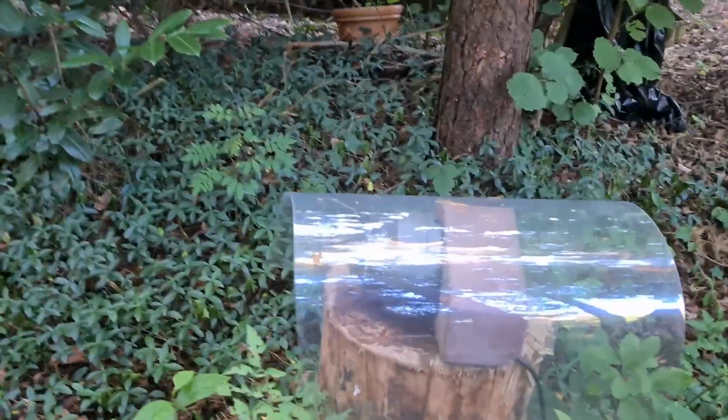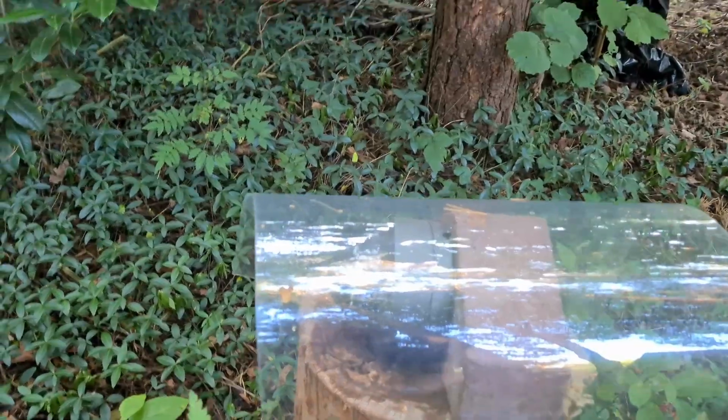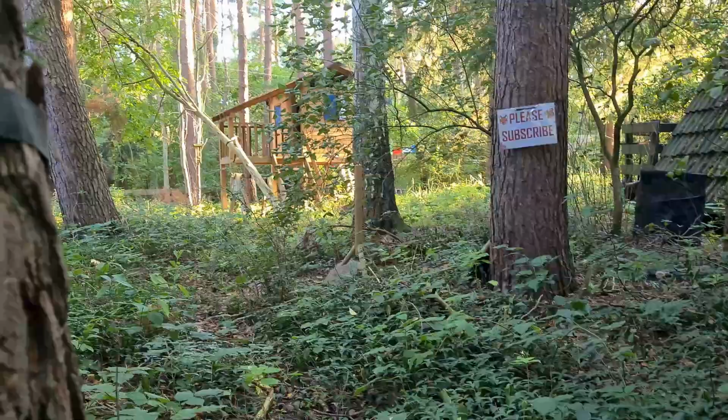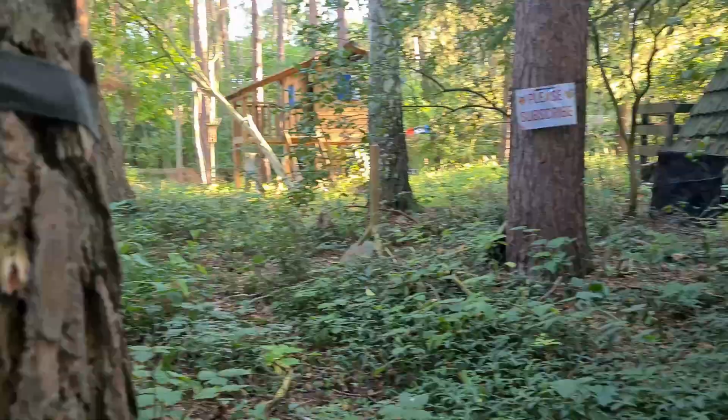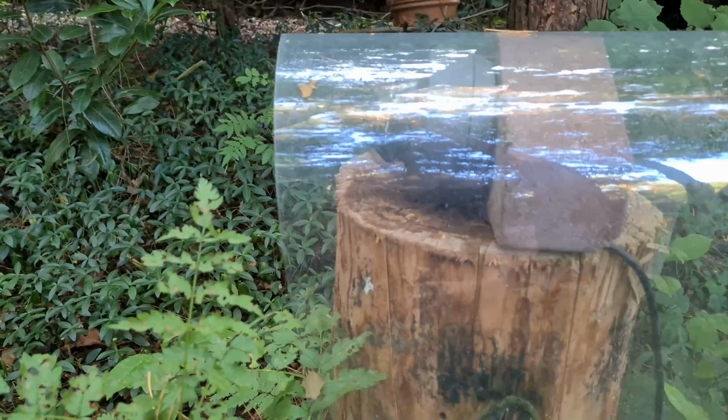We go past the tree and you can see that this is just a standard IP camera sitting there looking towards the area that you usually can see on the live stream. And this one does not have Wi-Fi.